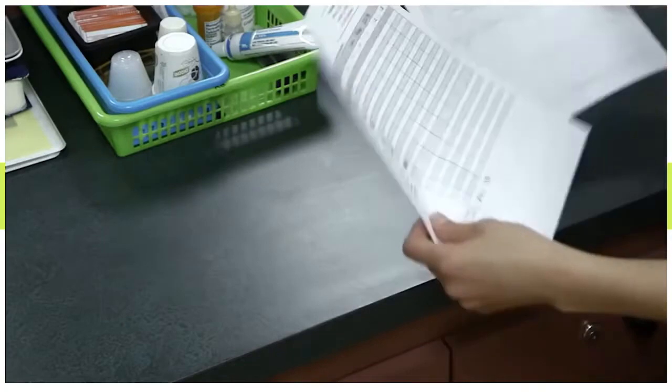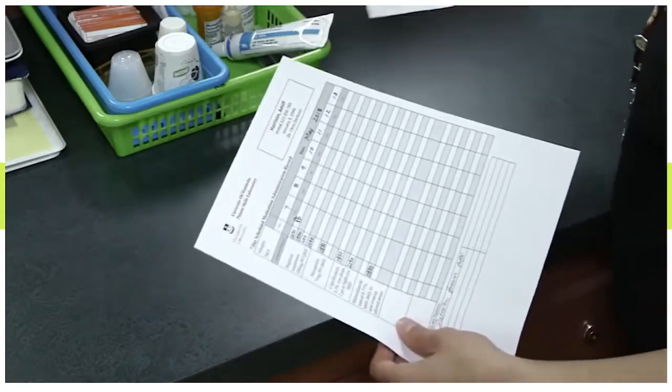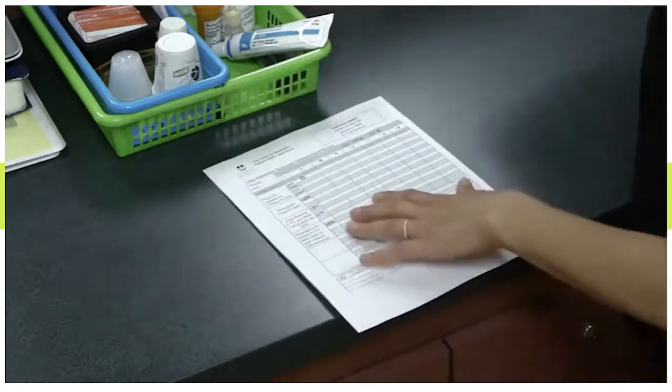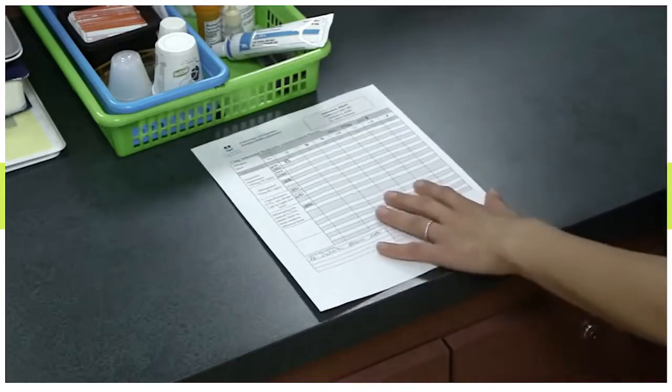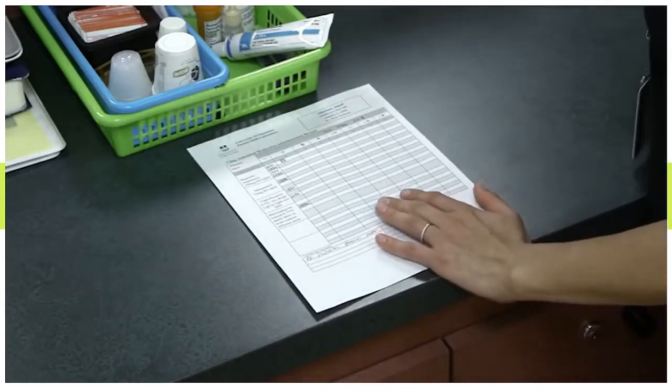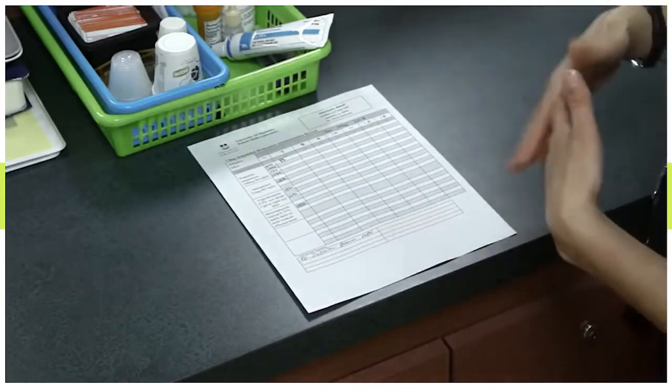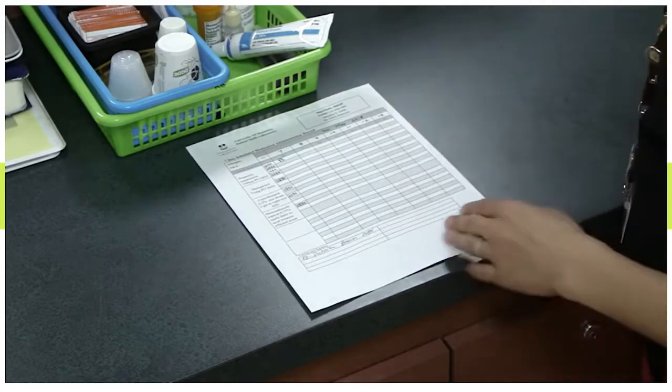So once we're done verifying those physician's orders, we can put those away typically back in the chart. You want to make sure that other people can access them when they need to. And we're just going to work off the MAR for now.